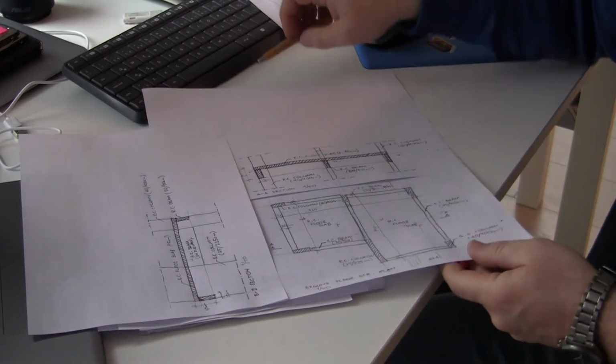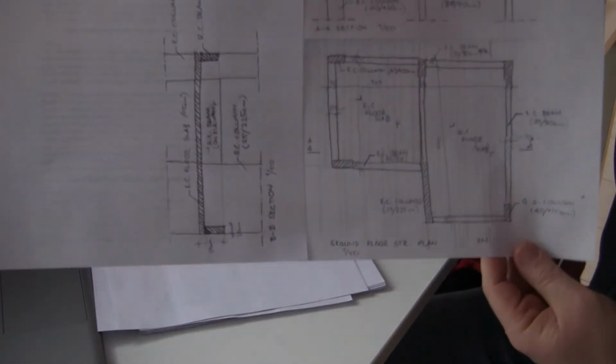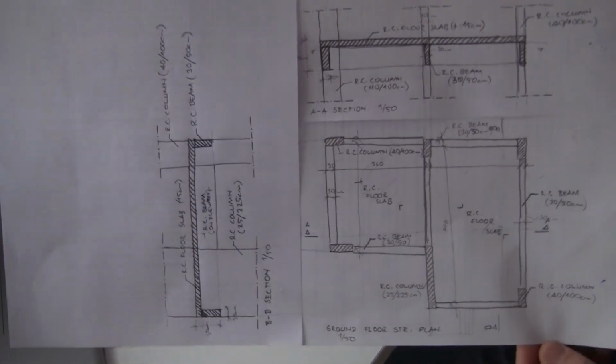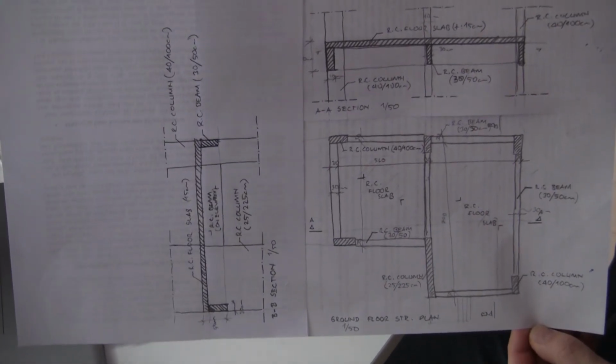Okay, so see you next week, and let's show the overall view of the drawing.